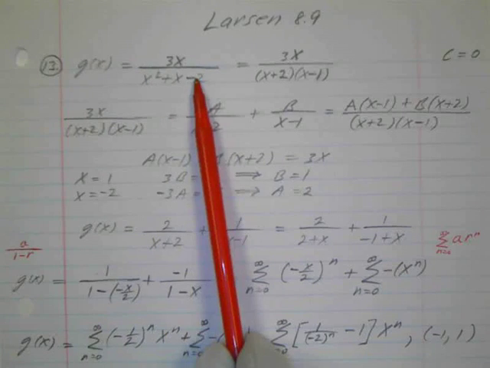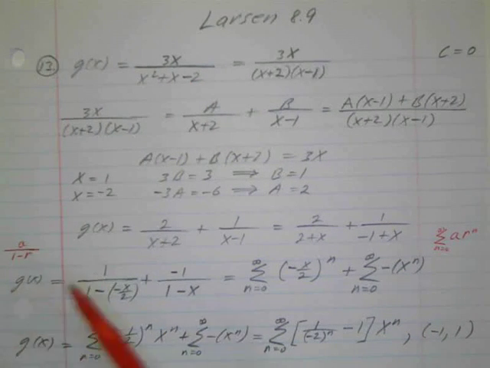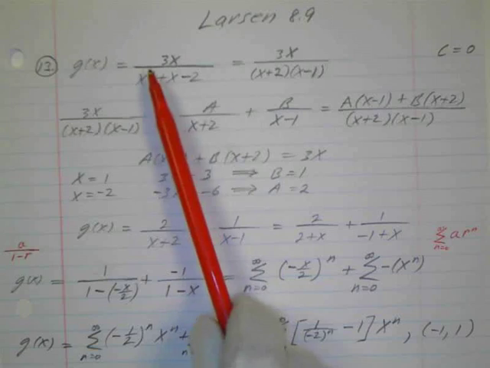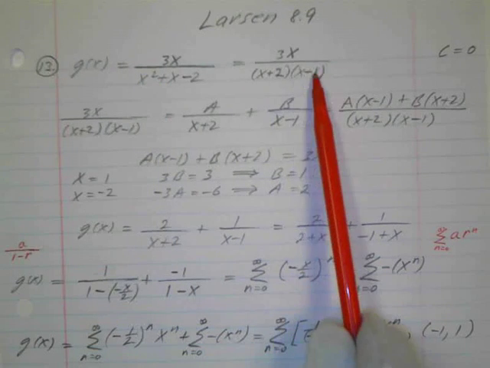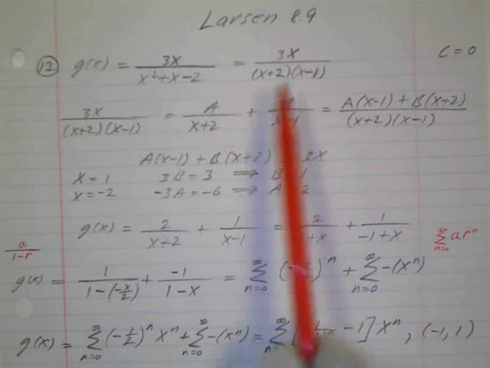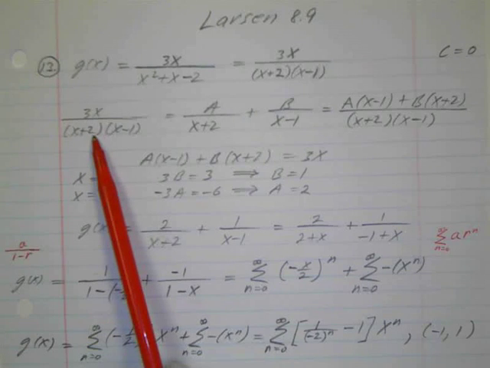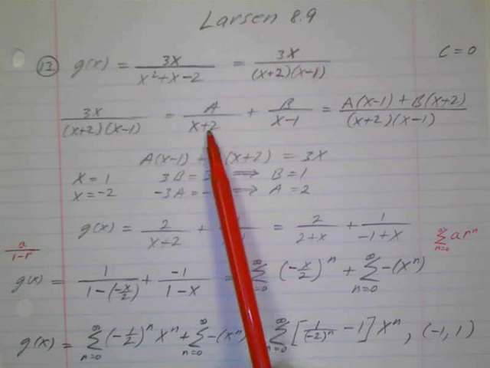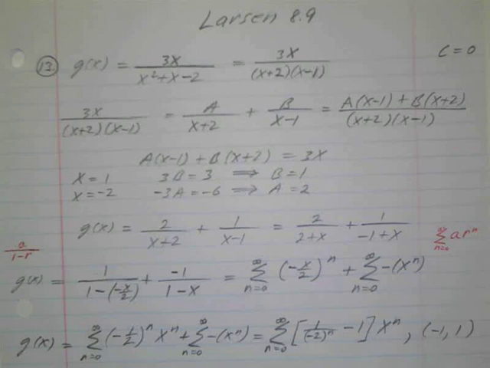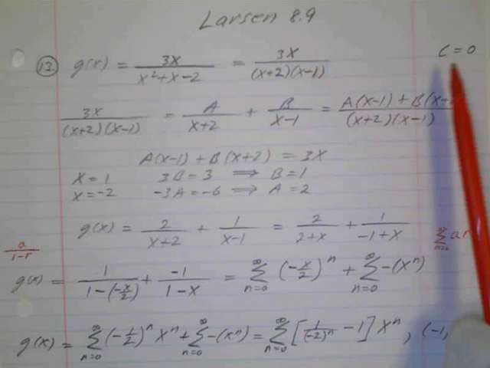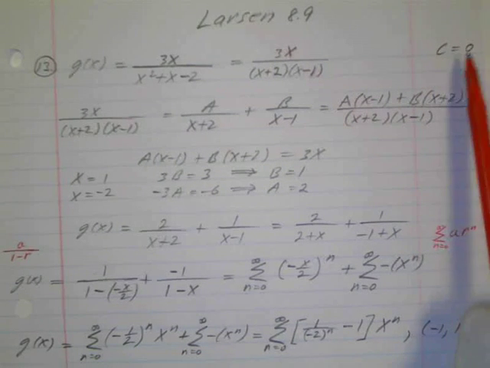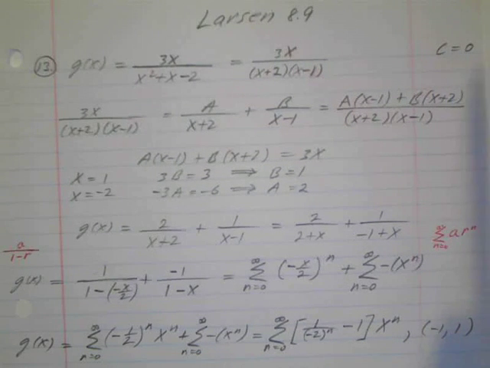We have a binomial here, but from our experience with partial fraction decomposition, we know we can break this up into two fractions. It will probably look more like this. So we can factor this, x plus 2 times x minus 1. And then we can rewrite this as 3x over x plus 2 times x minus 1 equals a over x plus 2 plus b over x minus 1, which is our partial fraction technique. Integration by parts we use also, but partial fraction decomposition here.